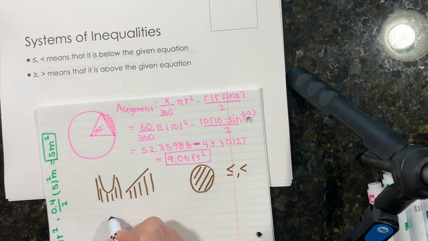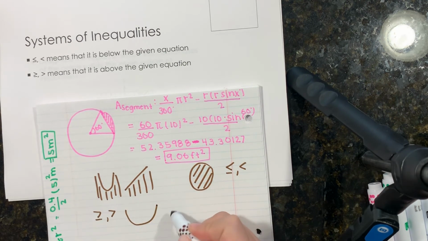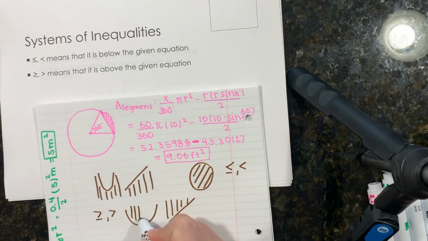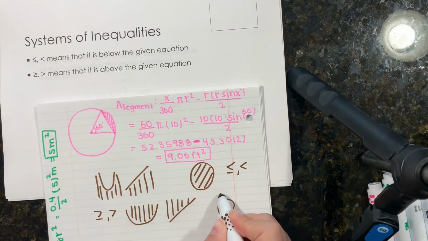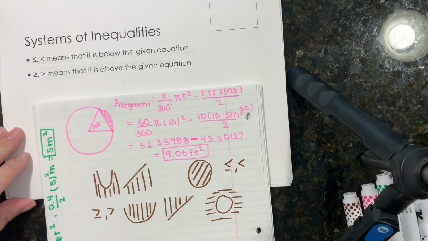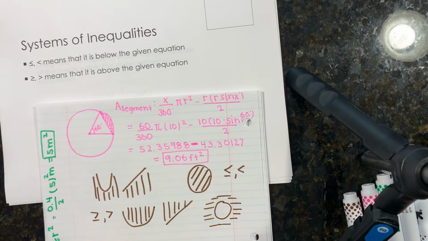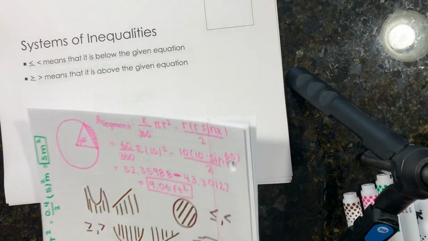Now, if it's greater than or equal to or greater than, if it's a parabola or a line, it's going to be everything above. And if it's a circle, it's going to be everything outside of the circle. So those are just a couple of things that you need to note. And in Algebra 2, I'm not sure if they went over those things with you for the circle. I know you did lines and parabolas.